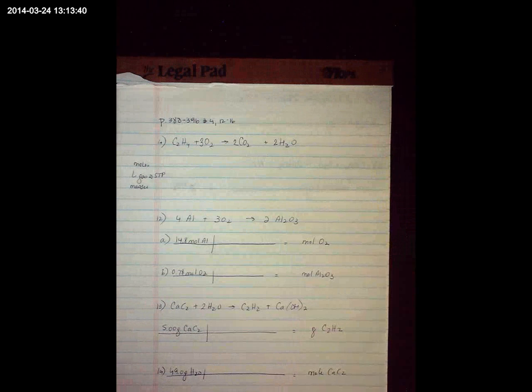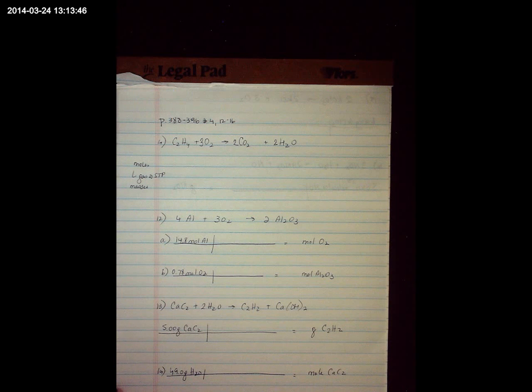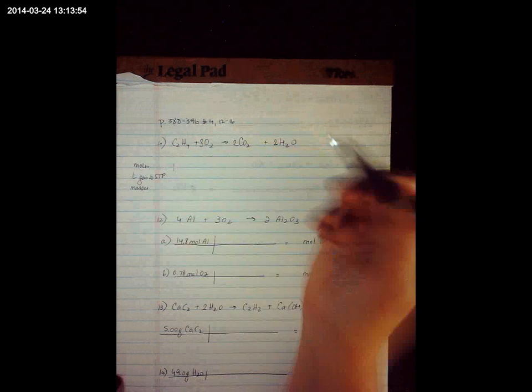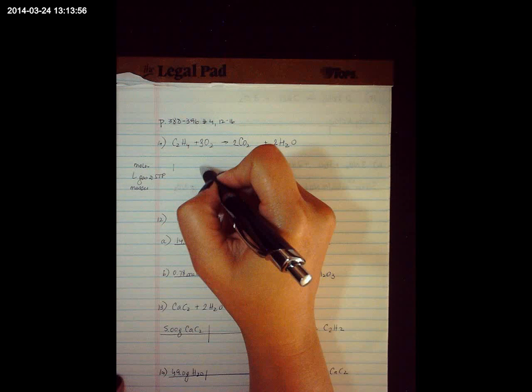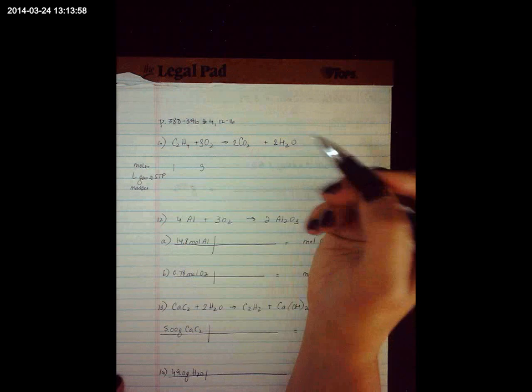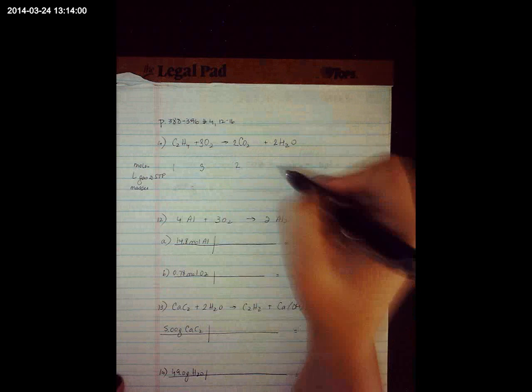So after balancing, what the question asked me to do was to interpret the balanced equation in terms of relative numbers of molecules, moles, volumes of gas at STP, and masses of reactants and products. All right, so let's start with the mole part. The mole part's easy. For every 1 mole of C2H4, you end up requiring 3 moles of O2. You make 2 moles of CO2 and 2 moles of H2O.